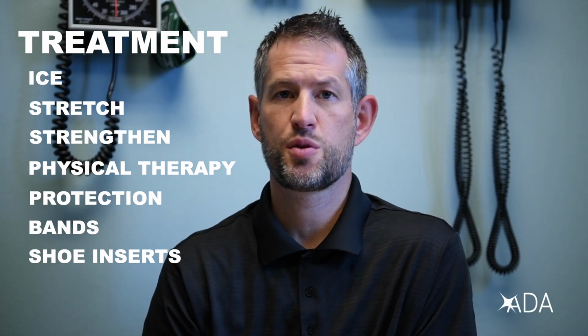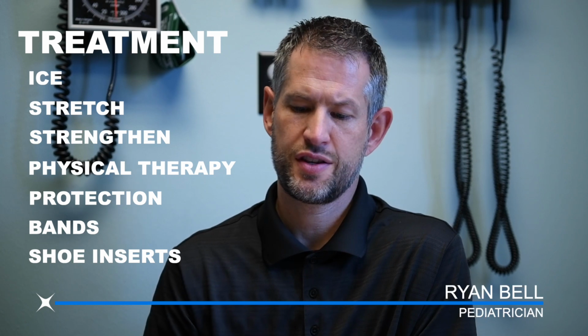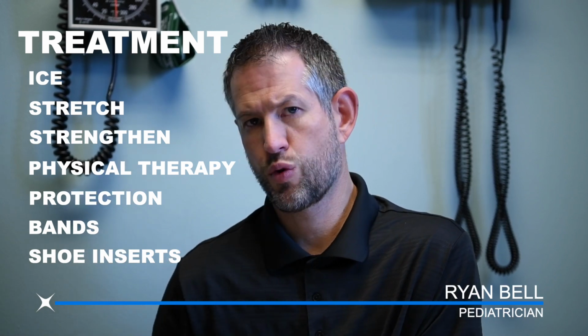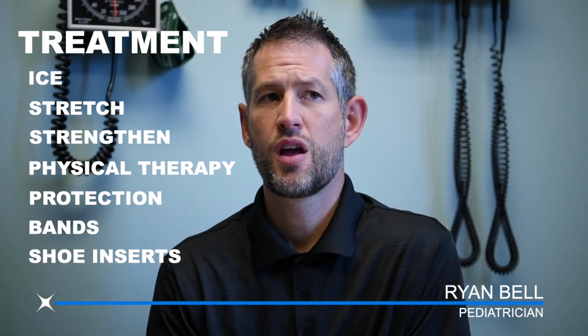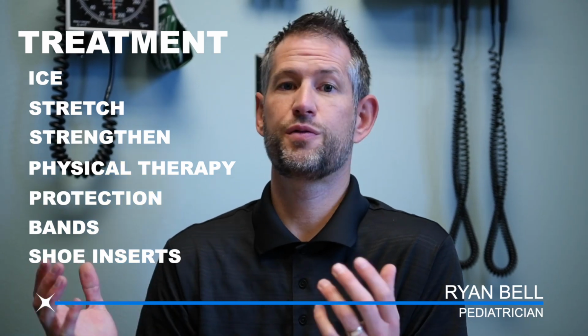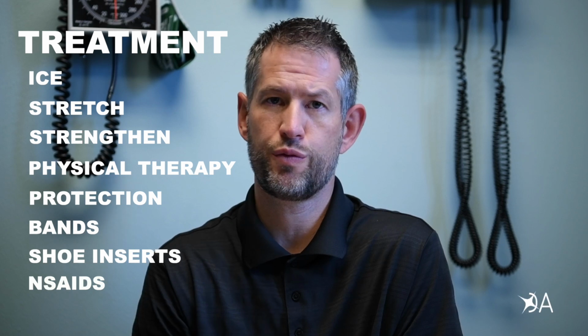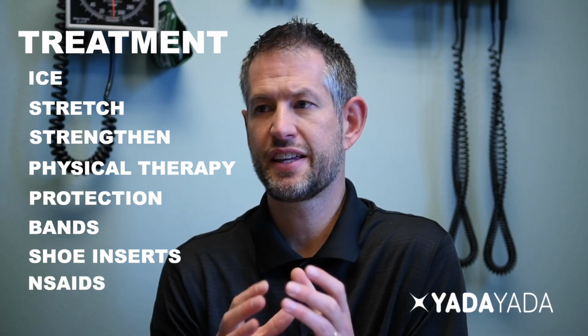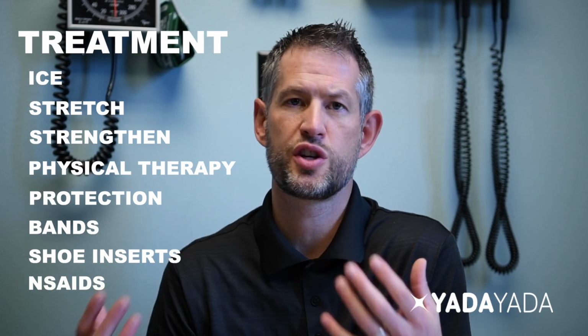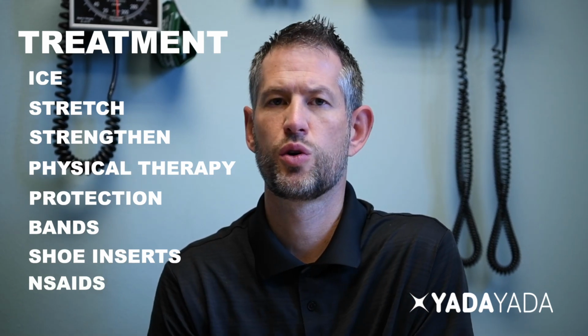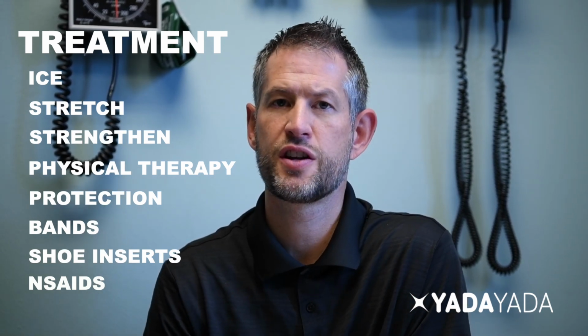But the same things apply: ice it, rest it, look for some type of brace or band that can take some pressure off of that area. And probably the most helpful and useful thing is doing some ibuprofen. So those things often get kids through those stretches of weeks or months or years where they tend to struggle with that pain and tenderness.